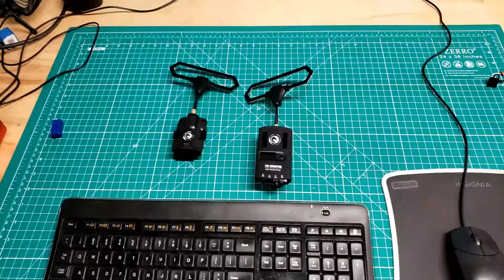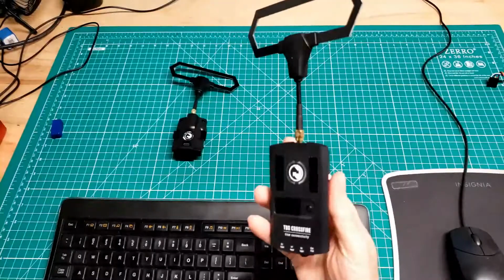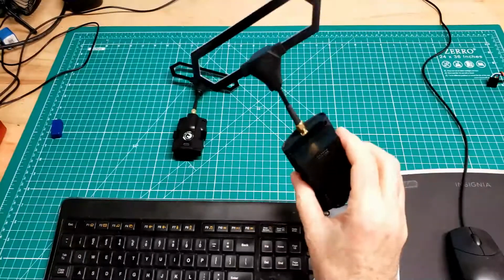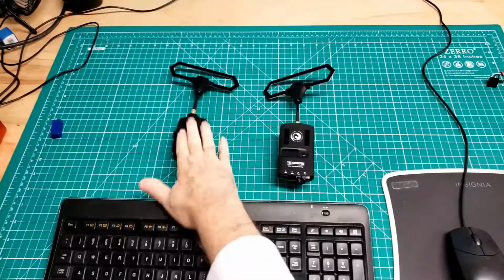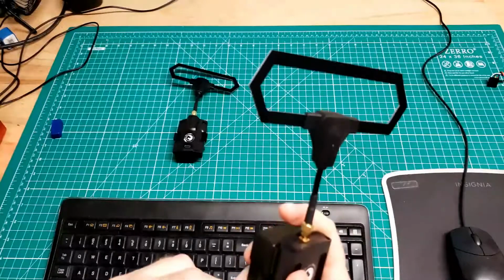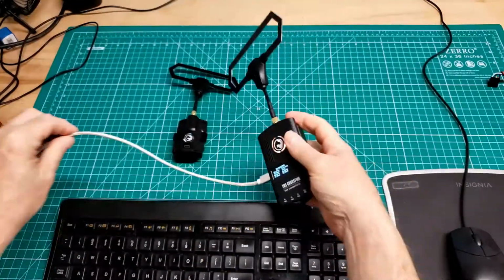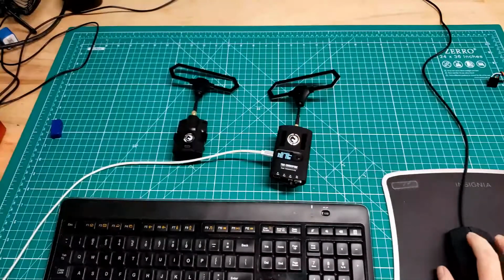I thought I'd do a little follow-up here on the new versions of the Crossfire firmware. This is the full big Crossfire transmitter, and this is the little Micro TX version 2. First thing I'm going to do is plug in the big one, the full one.